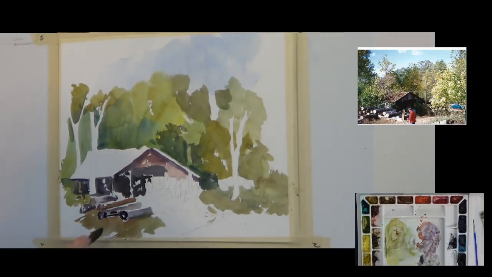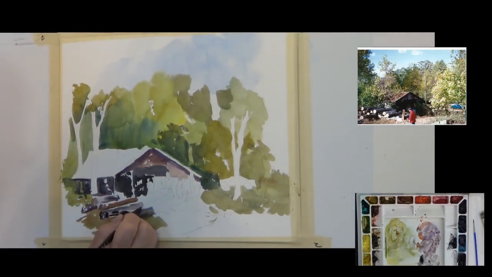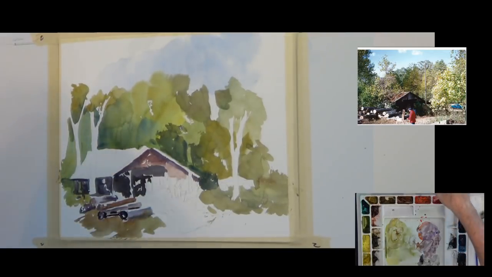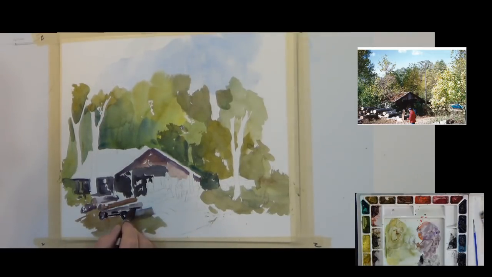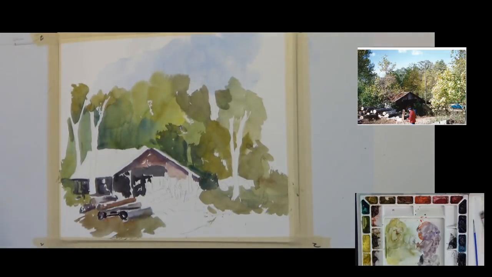All right, they're starting to look a little bit like logs, a little more dark along here. It's not wet enough, it's not bleeding like I want. Okay, let's see how that looks. Get some more paper here and paper towel.